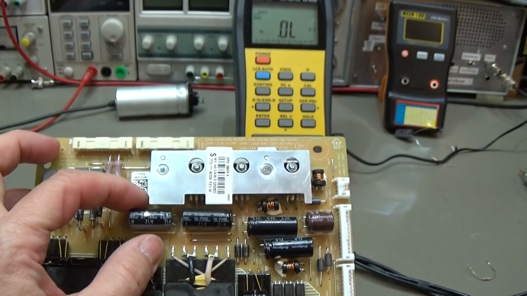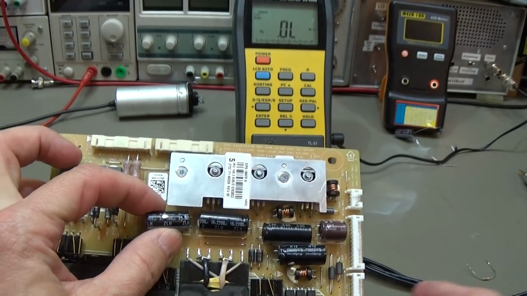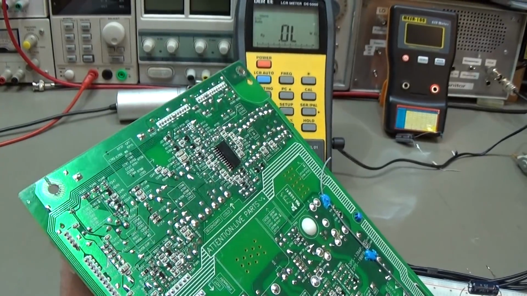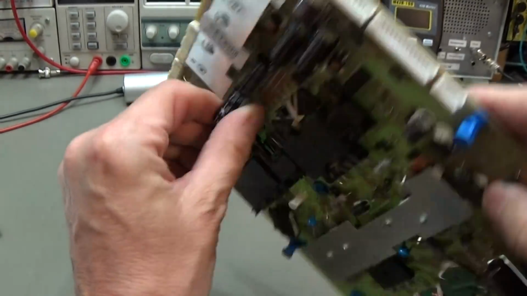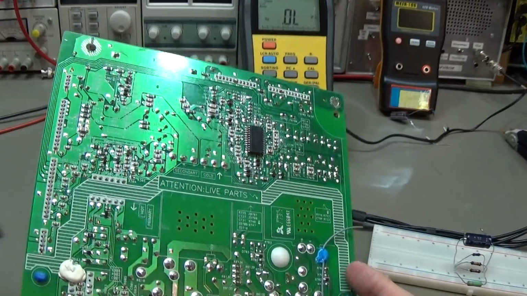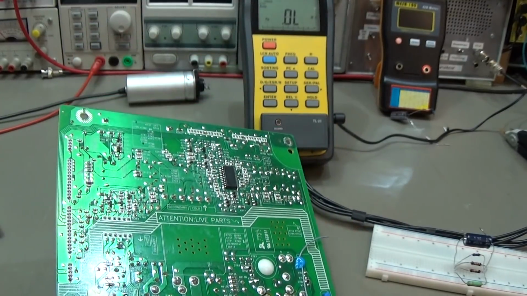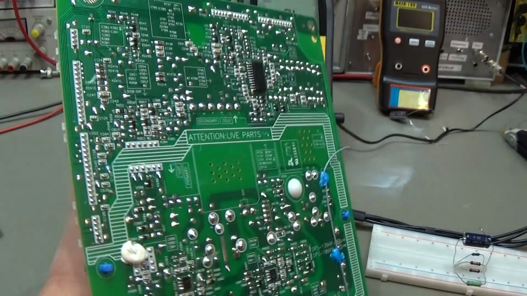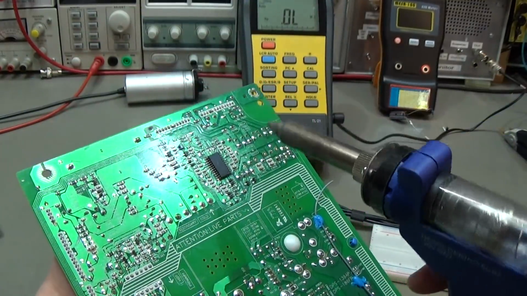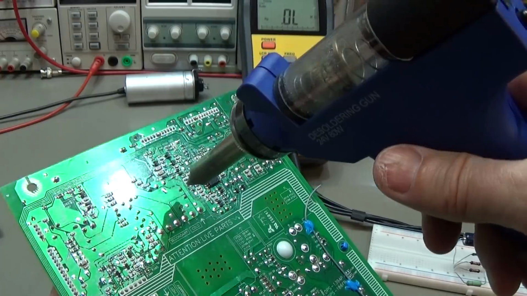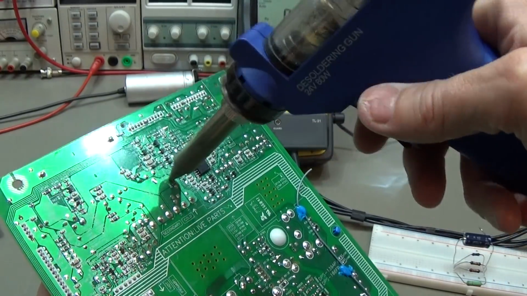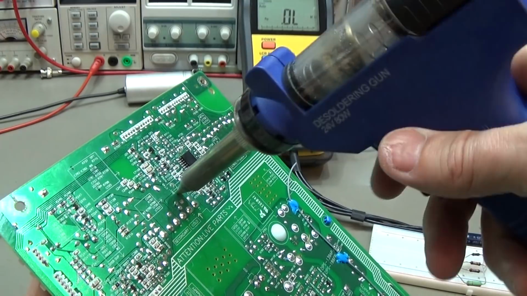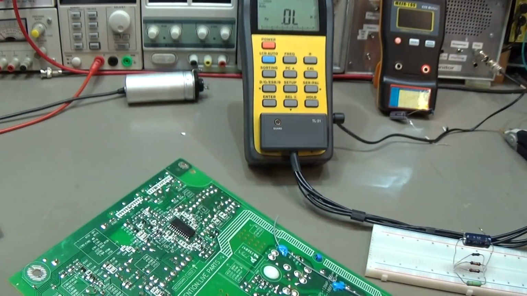Yes, it is a Rubycon. So let's simply take it out here. Let me see what we can do around the camera. Hope I can find now the right solder joint. It's a little bit funny here around the camera. Let's try.